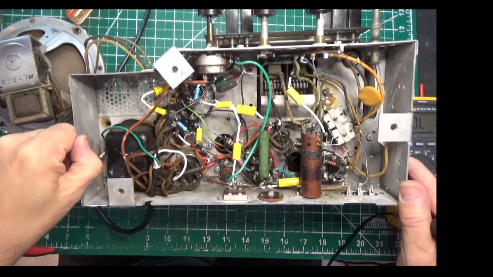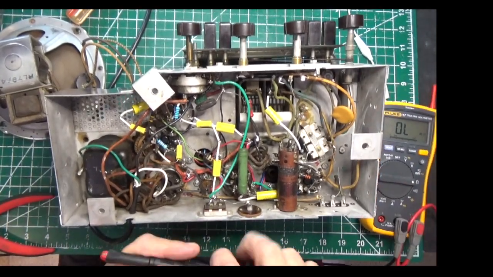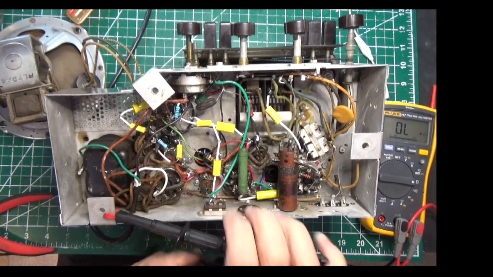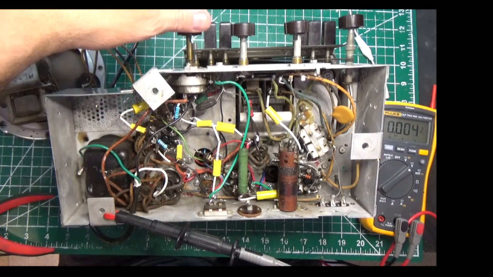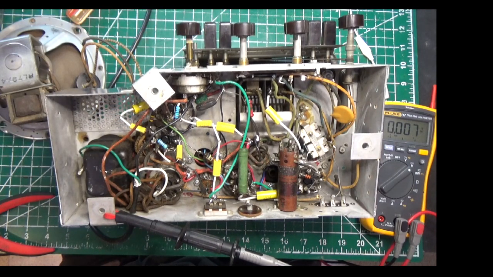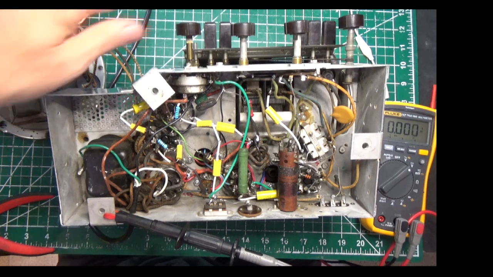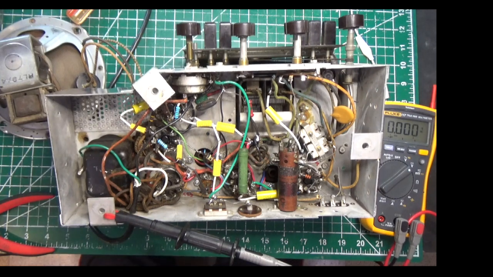Let's move this over so you can see the meter. There's our meter. Okay. Here's our probe. We're going to put this back on DC volts. Radio's on. Let's give it a moment to warm up. Then we're going to go back and check pin 5, which is our grid. We're going to give those tubes just a moment to start conducting properly.